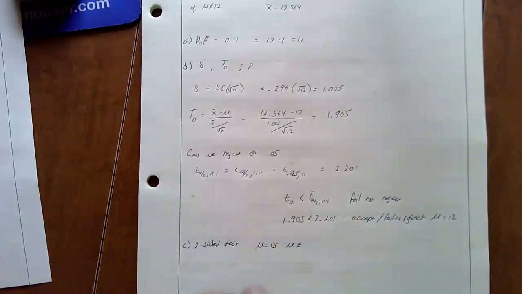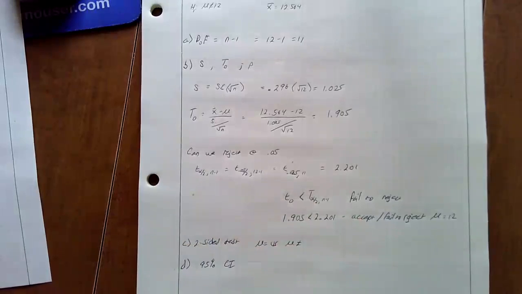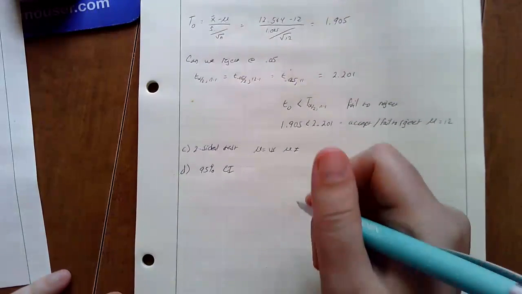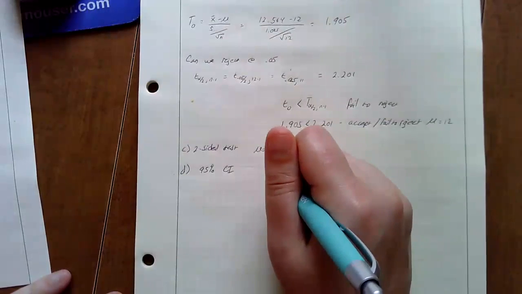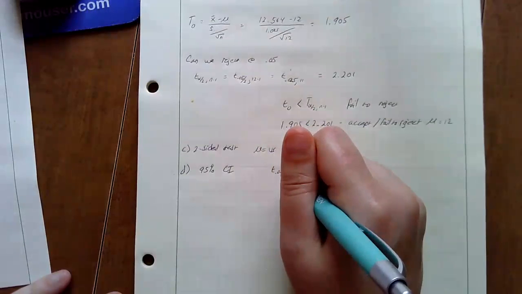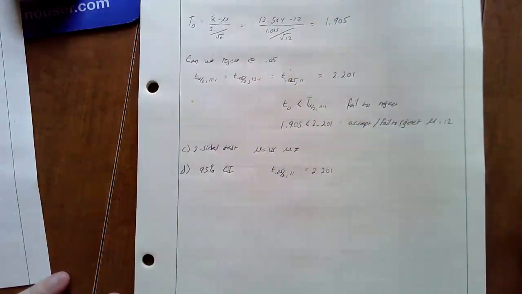So then it asks us to construct the 95% confidence interval on the mean. And so we already looked at what t of 0.05 over 2 comma 11 is equal to. We said that was equal to 2.201.